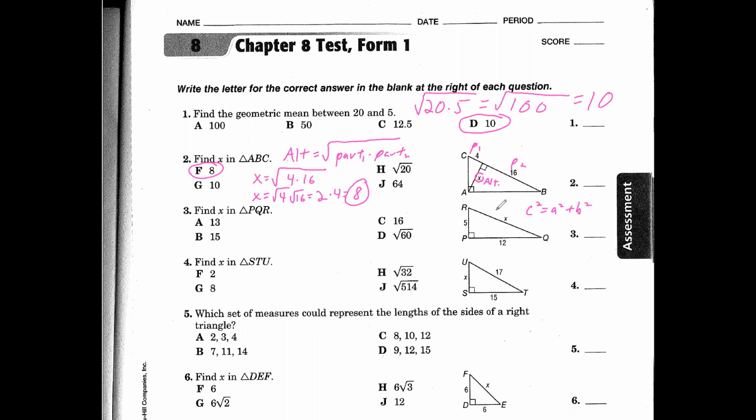The hypotenuse, where x is going to be c. These other two can represent my legs, so those are a and b. So when I plug it in, I have x squared equals a, which I'm going to plug in 5 for, squared, plus b, which I'm going to plug in 12 for, squared. And we have 5 squared is 25, 12 squared is 144.